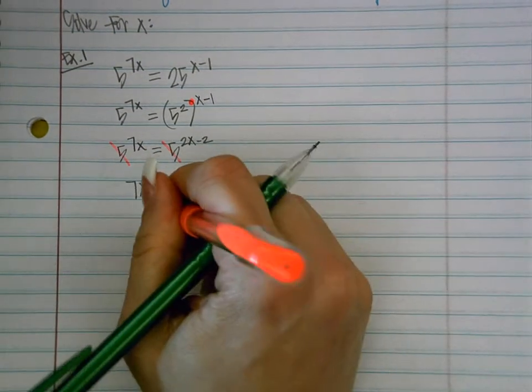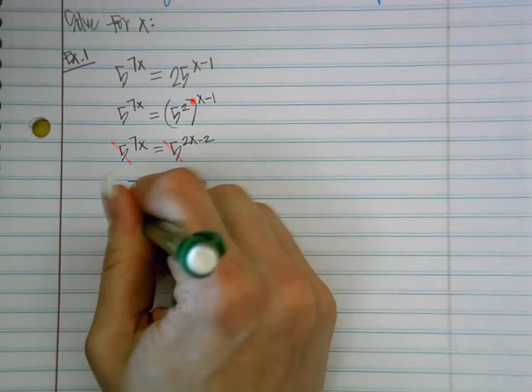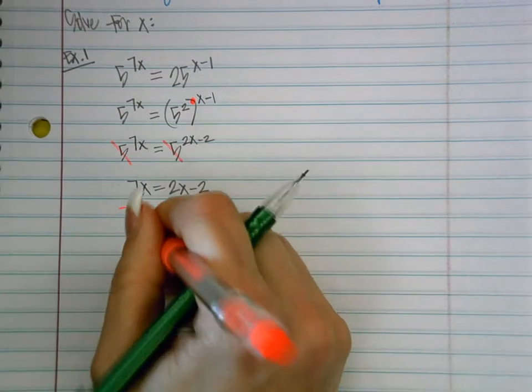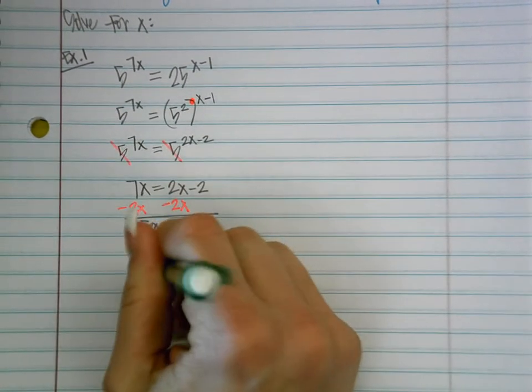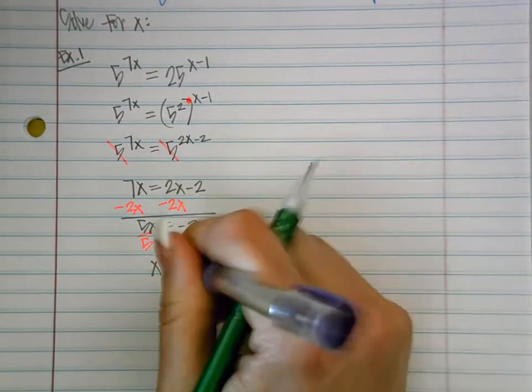Move the 2x, which leaves you with 5x equals negative 2. Divide both sides by 5, and you get x equals negative 2 over 5. That's the answer we're looking for.